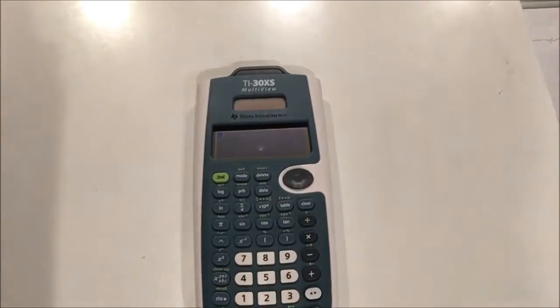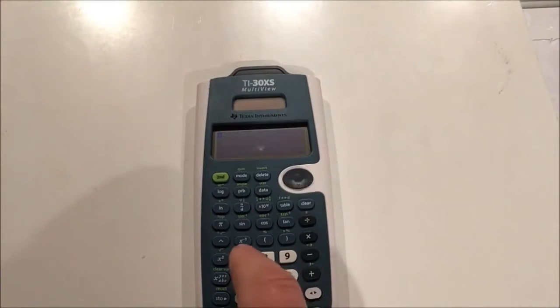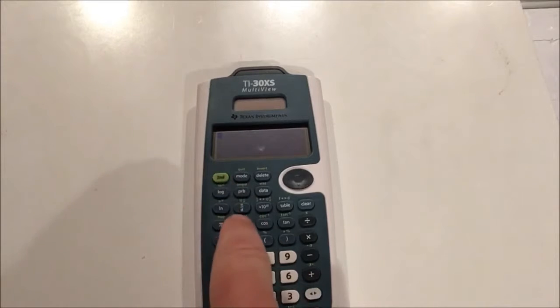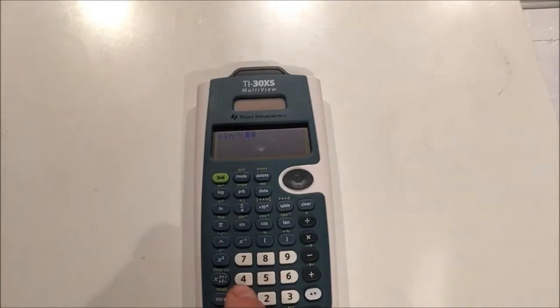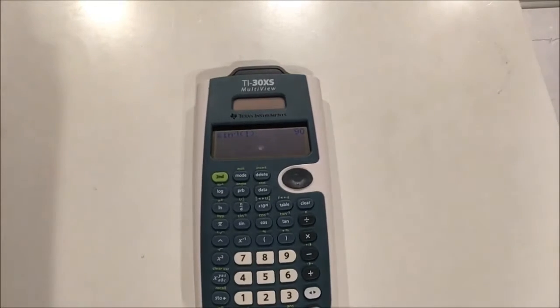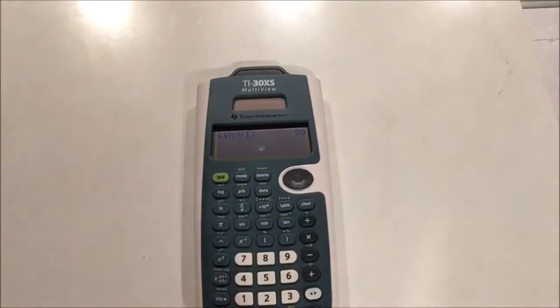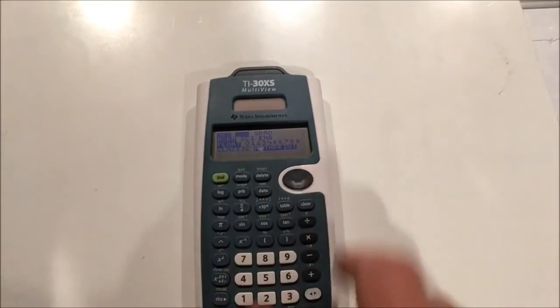Awesome. So what I'm going to do is calculate the inverse sine of 1. This is going to calculate a nice angle for me. And so to do this, I press second sine, and then I put a 1 in there, and then I press enter. That gives me 90 degrees. Okay? Let's say instead I was in radian mode. I'm in degree mode, so it gives me 90 degrees. So let's switch to radian mode.